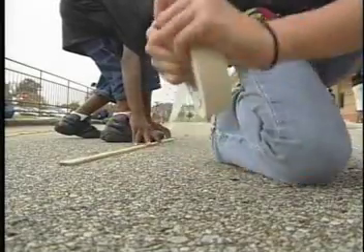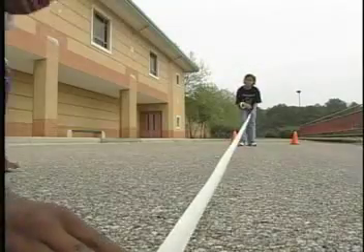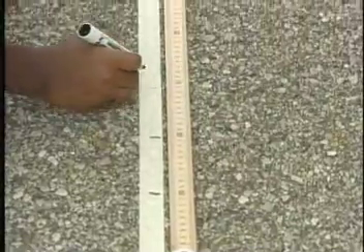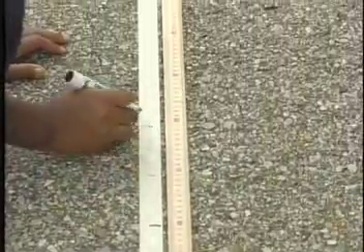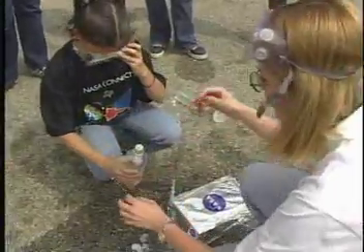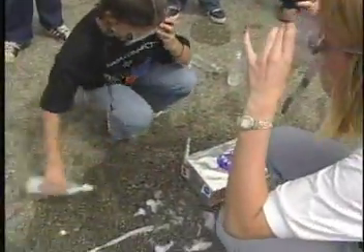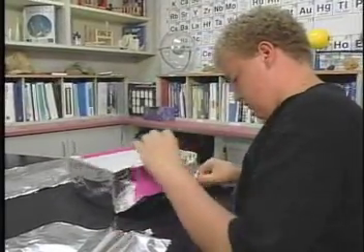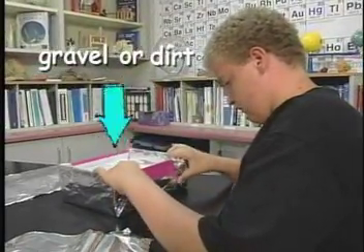Each group will construct the launch facility by placing 20 meters of masking tape on the ground in a straight line. Divide the length of masking tape into 10-centimeter intervals. Place the shoebox at one end of the masking tape. The rocket will be placed against it each time.